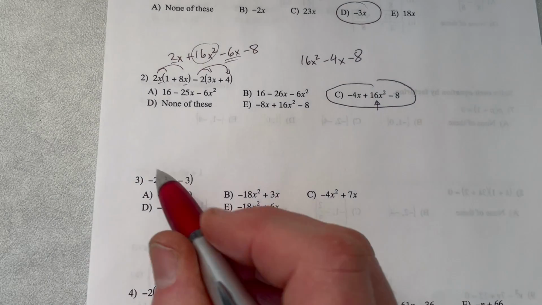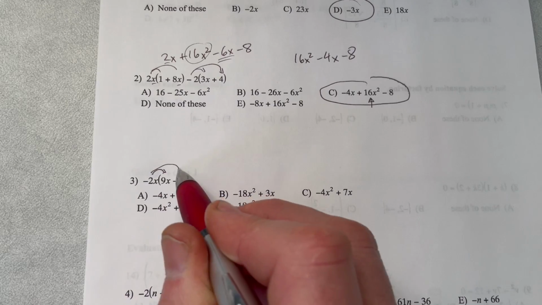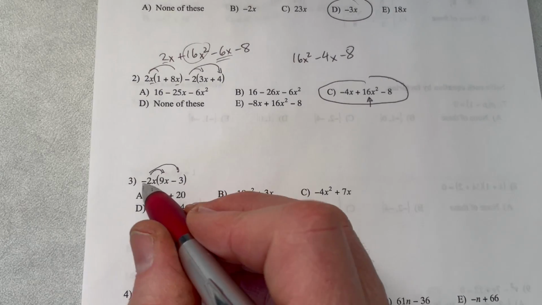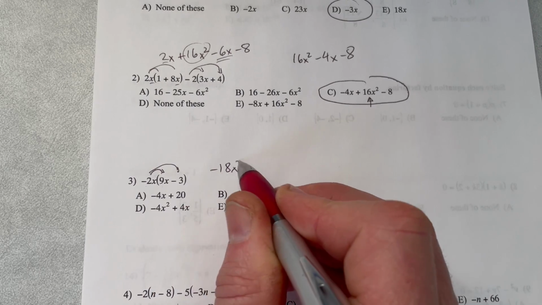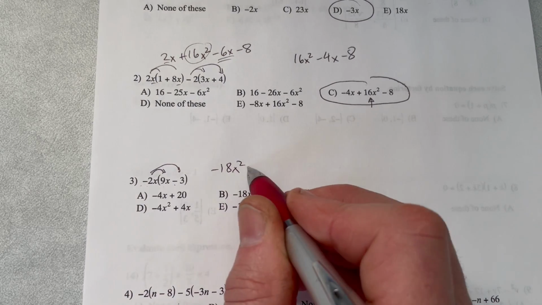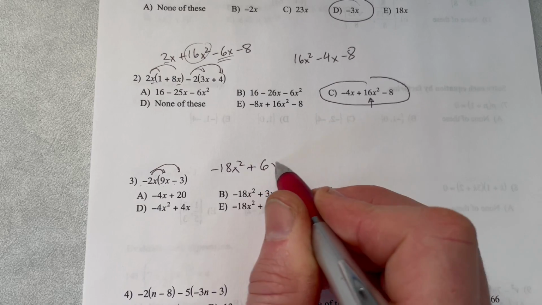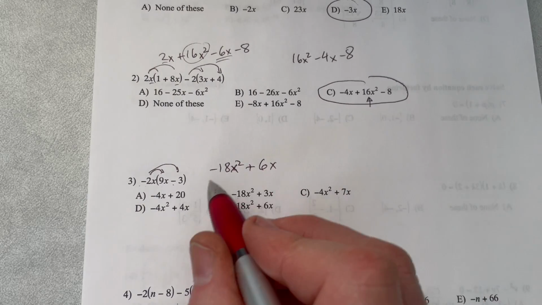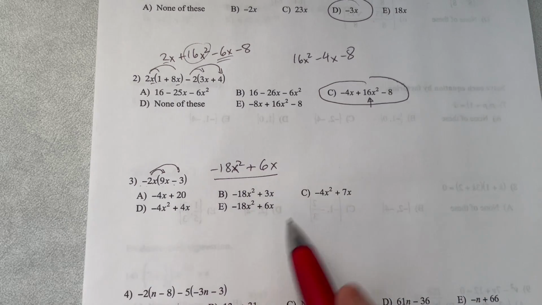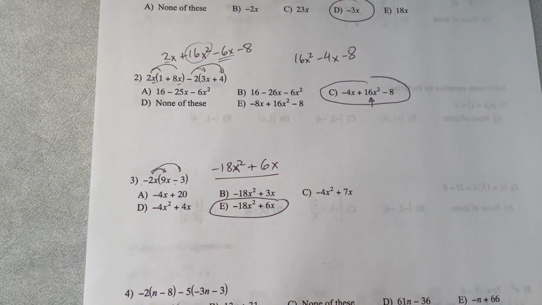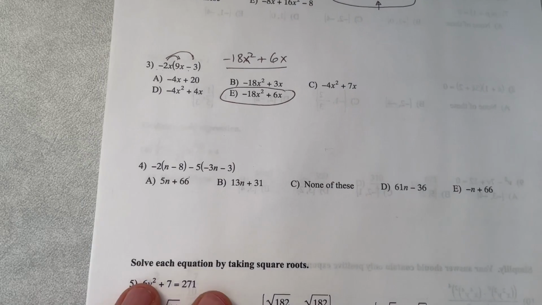Onto this. This is a simpler version of the above problem. We just have to distribute into that parentheses. Negative 2 times a positive 9 is negative 18. X times x is x squared. Negative times a negative is positive 6x. You will do okay if you are just really clear on those simple rules of math. Which one of these is it? It's right there, okay? Know these fundamental skills.